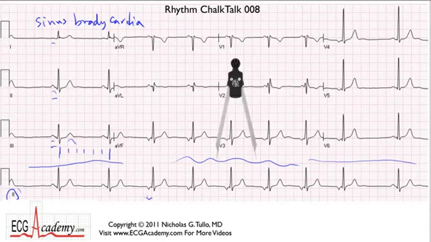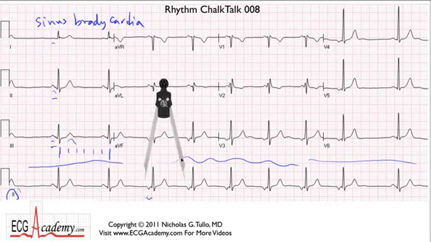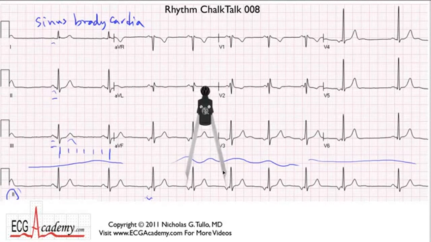And if we take another pair of calipers that I've set for the P to P interval here, which if you count back would be about 300, 150, 100, 75, 60, maybe 66 beats per minute, and you can see that the next P to P interval actually speeds up a little.